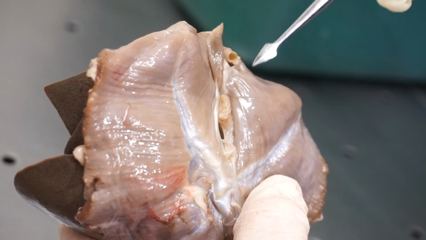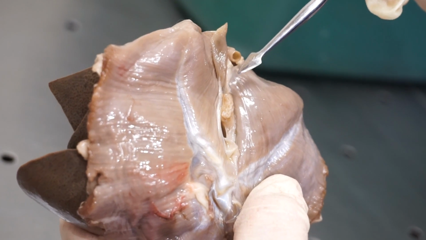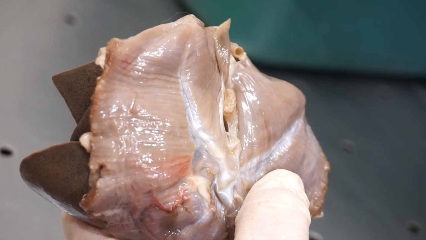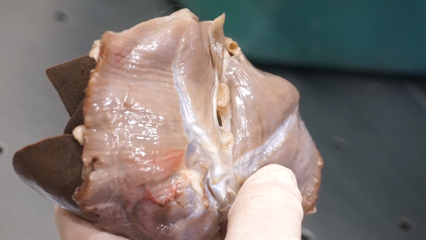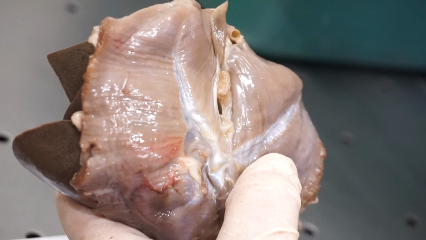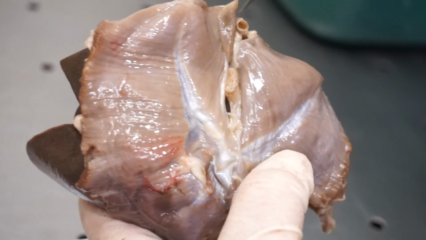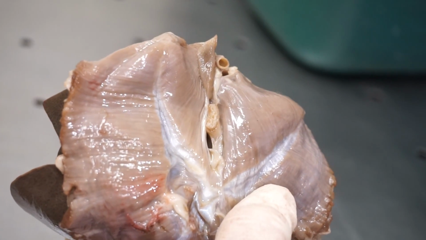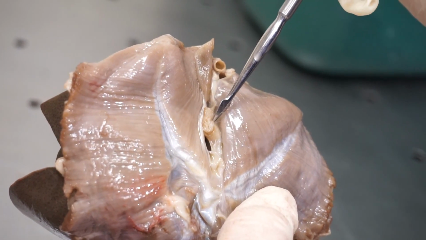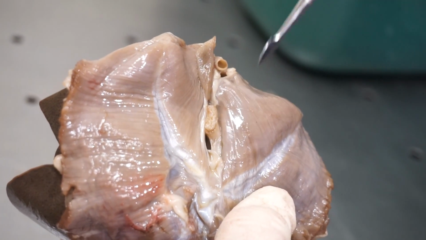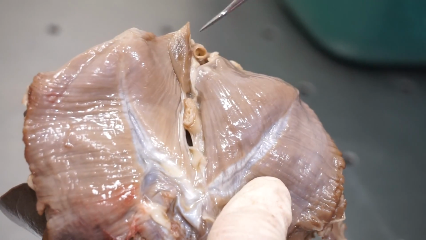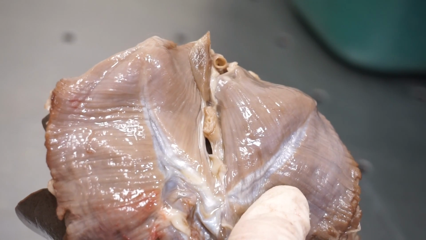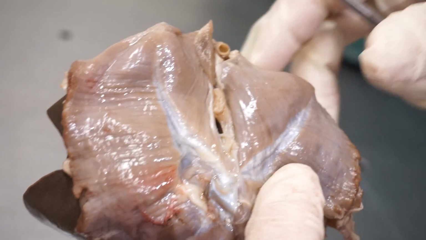The esophageal hiatus is actually located in the right crus of the diaphragm. So it is not simply that one is right and one is left. The right crus is much larger. So the esophageal hiatus goes through the right crus. The aortic hiatus is between the right and the left.